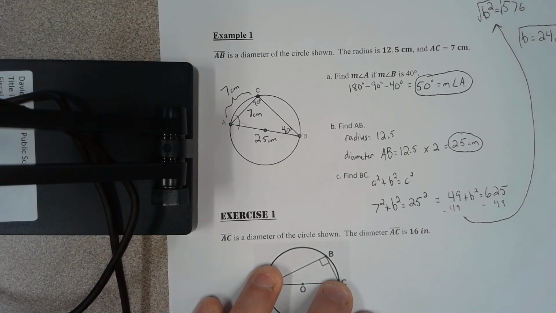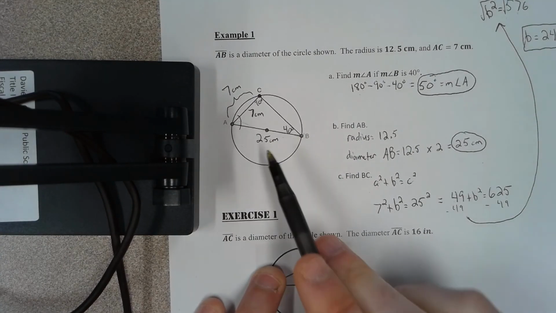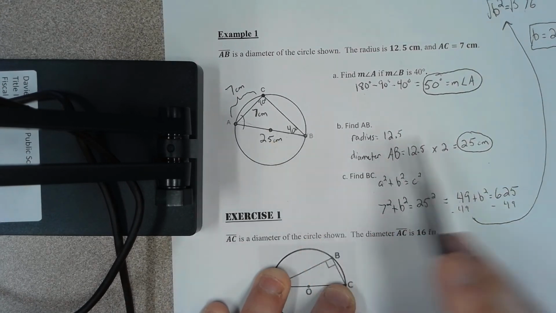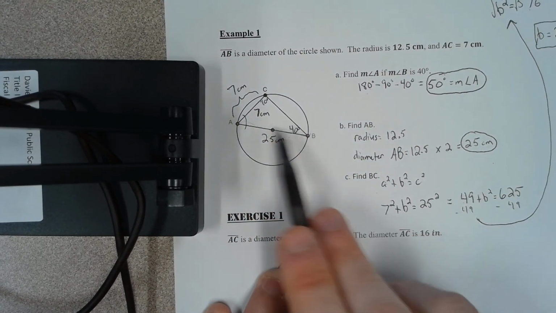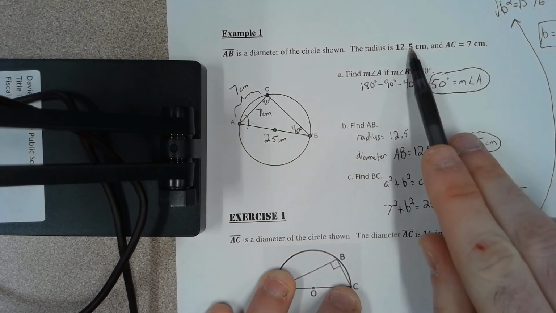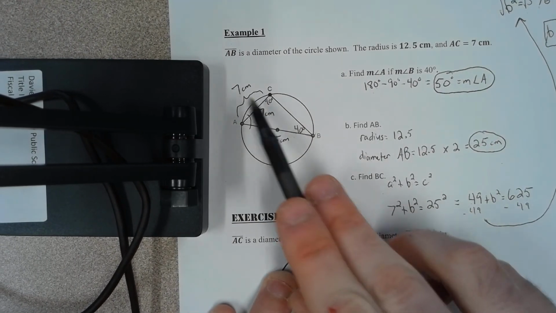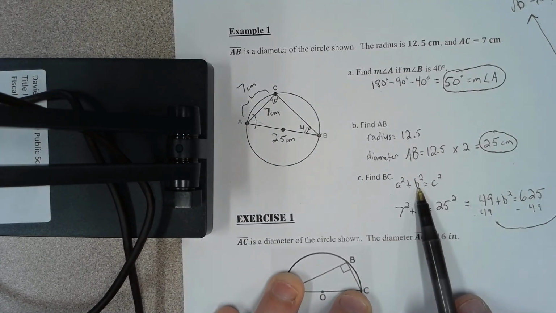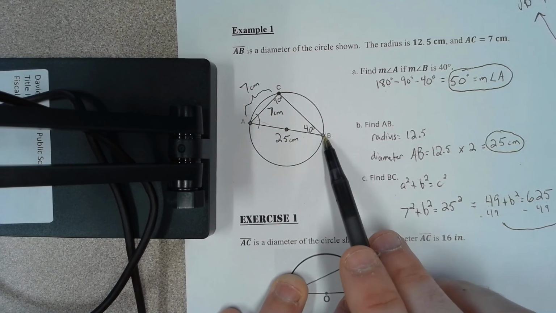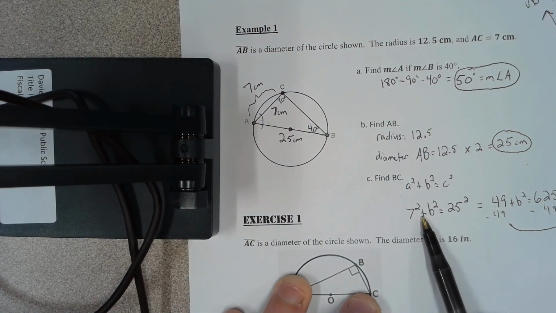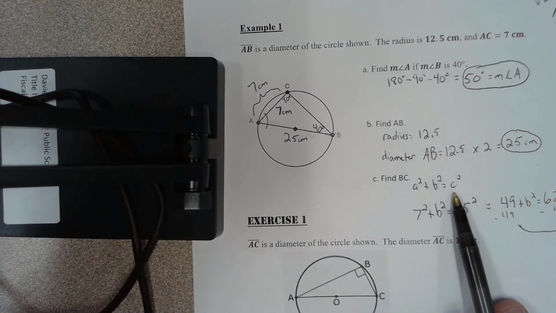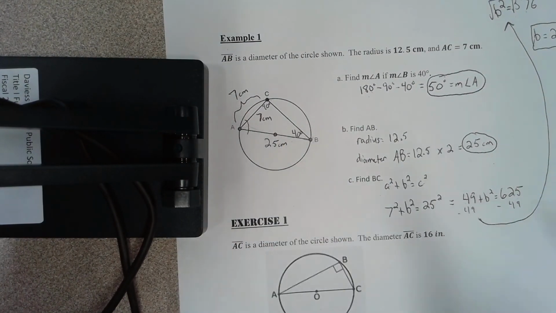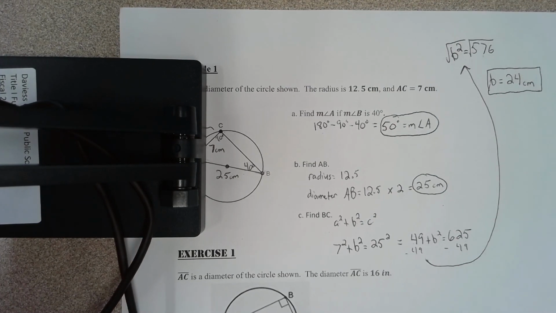So this 25 centimeters, that's the hypotenuse. I found that because that's my diameter. My diameter is just twice my radius. So I found this in part B. This 7 centimeters, that was given to me. So all I had to do was use Pythagorean theorem to find the length of BC. And that's what I did right here. A squared plus b squared equals c squared, where c is my hypotenuse 25, and then I just called a my 7. And then you can see the steps that I did there.